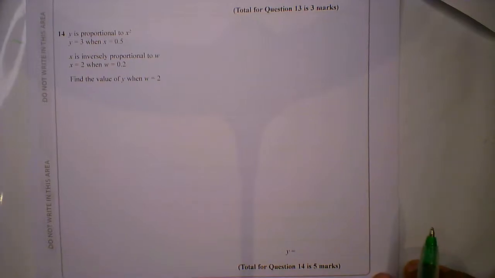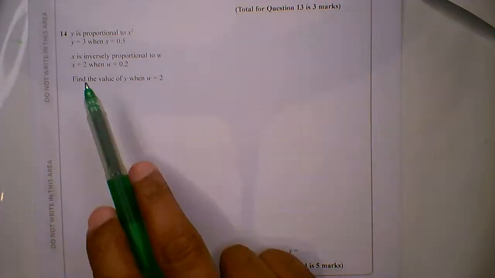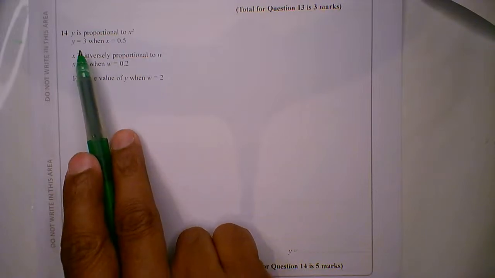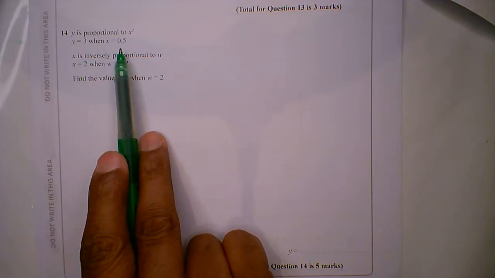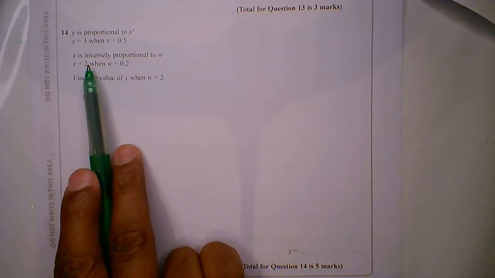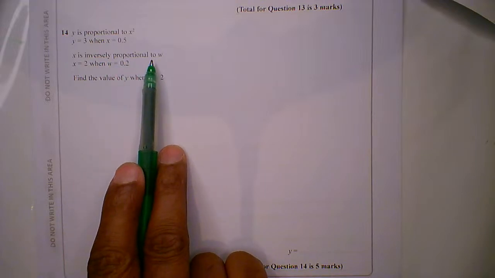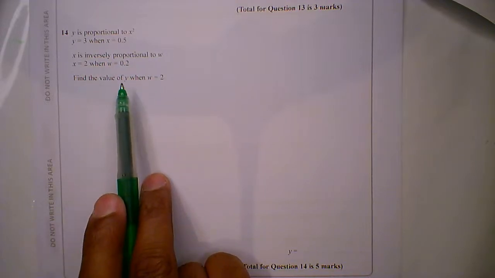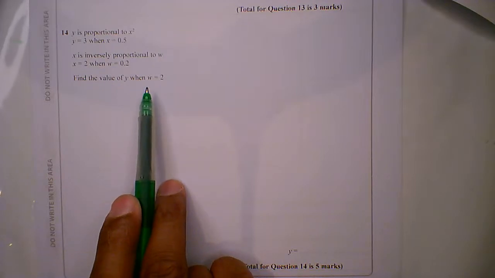Question number 14, if you need more time, press pause. When you're ready, press play. But question 13 was in paper 1. I was correct. Question 14, y is proportional to x squared. y equals 3 when x equals 0.5. x is inversely proportional to w. x equals 2 when w equals 0.2. Find the value of y when w equals 2.